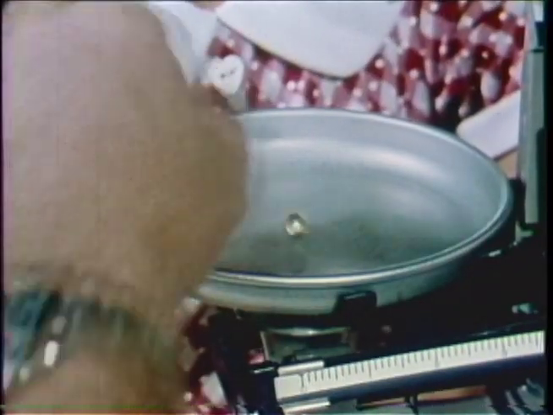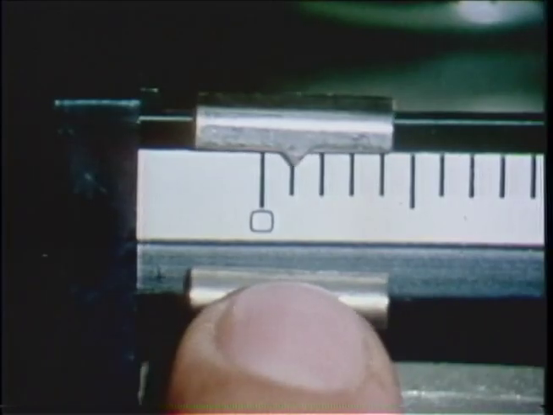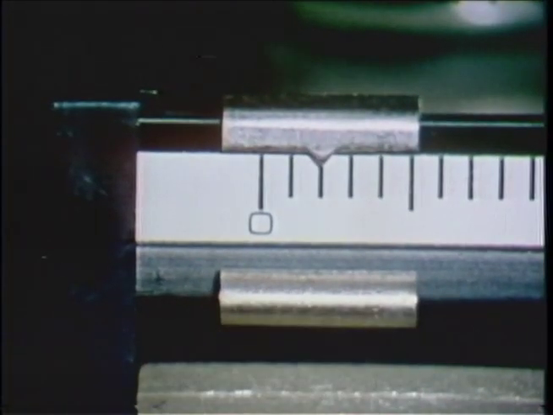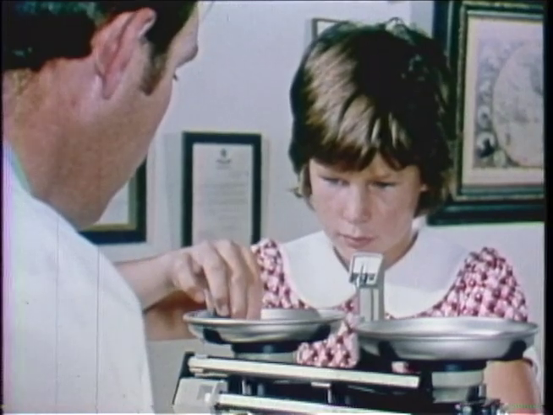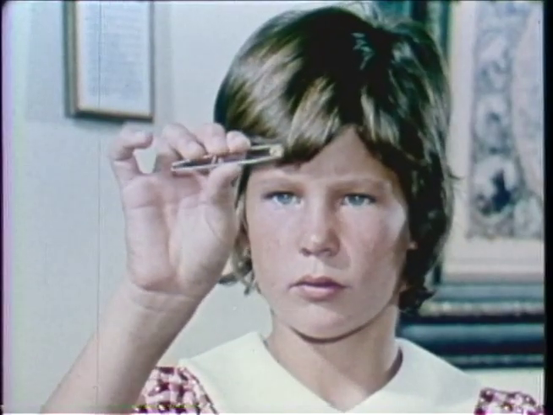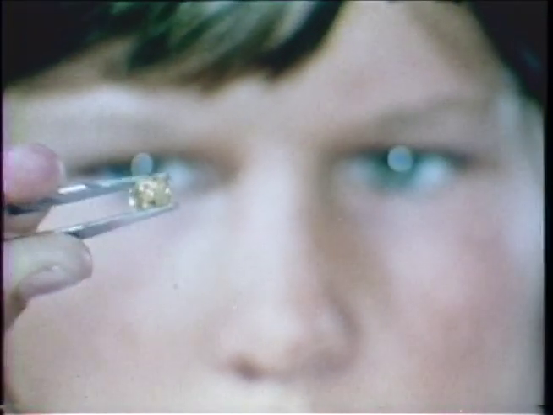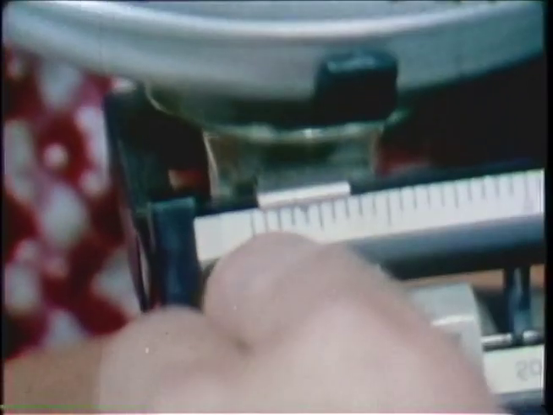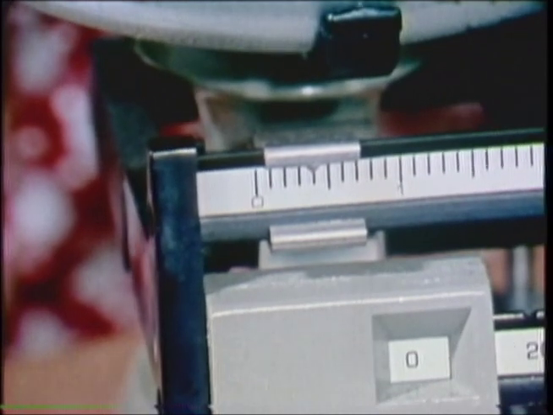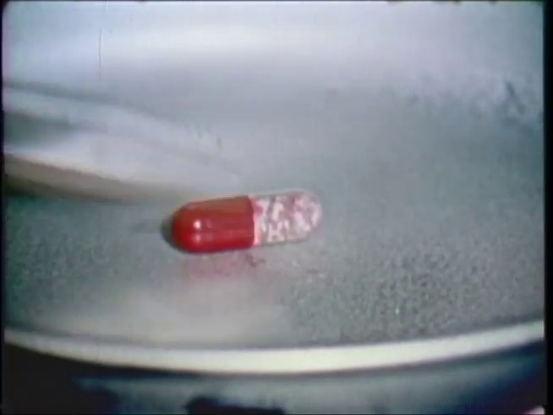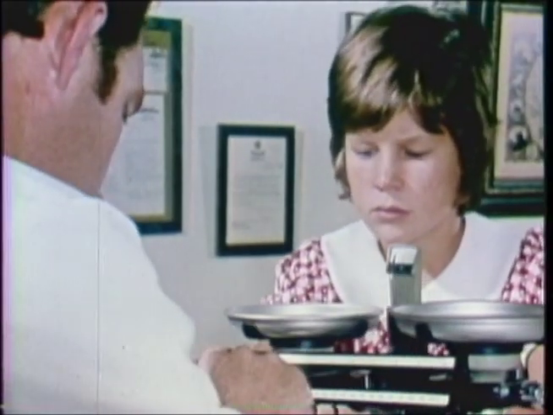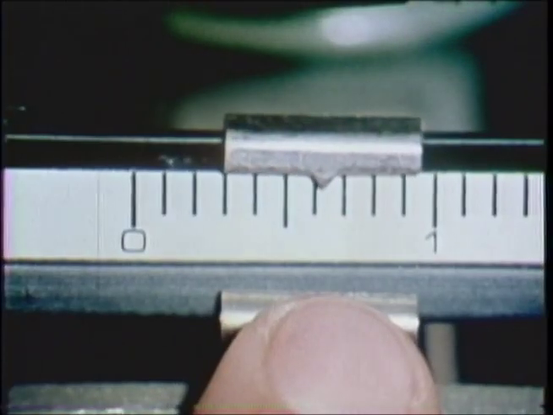Let's look at this vitamin E capsule. It's 200 milligrams. This vitamin C pill is 400 milligrams. And this iron capsule is over 600 milligrams.